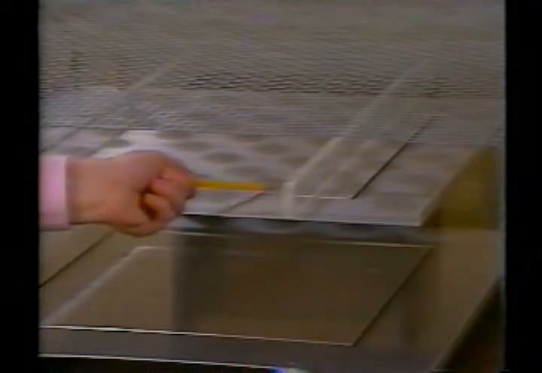Here's how the dielectric is inserted between the plates. This is a picture of the experiment. Here's the transformer driving the lower electrode.